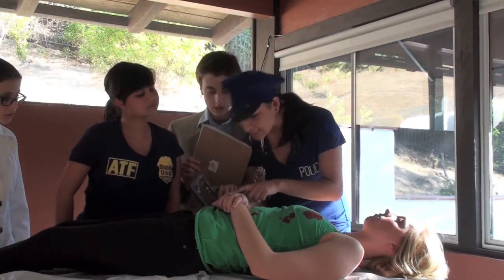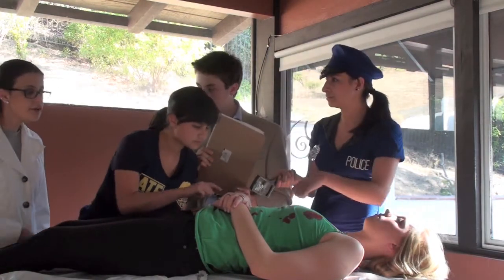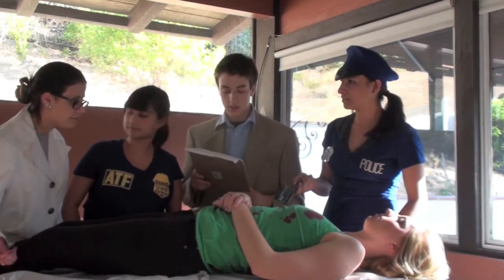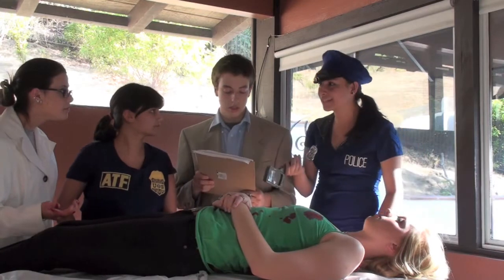Wait, is this a scab? What are you doing? You can't be picking scabs off of our victim. How did that get there?